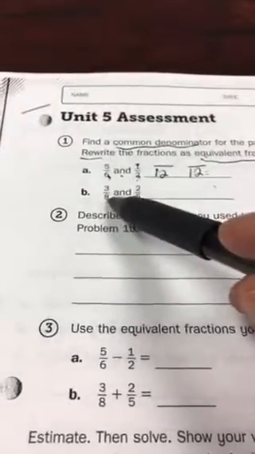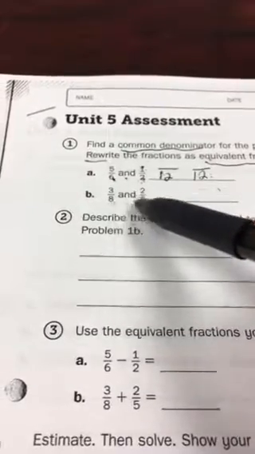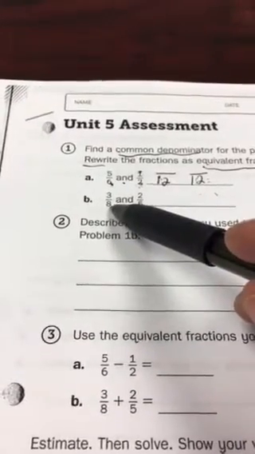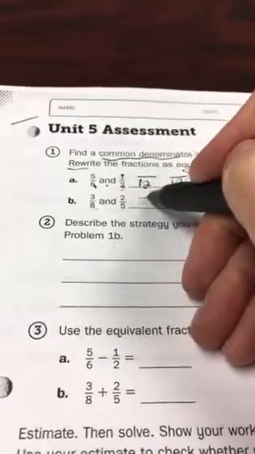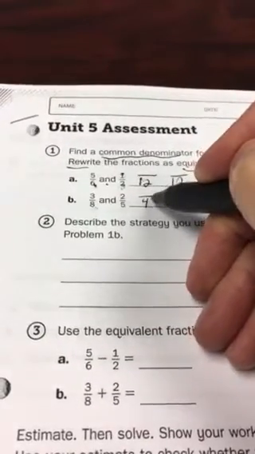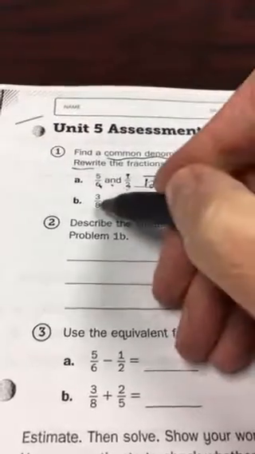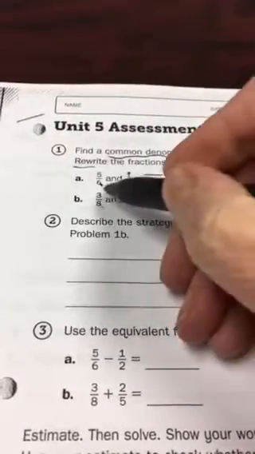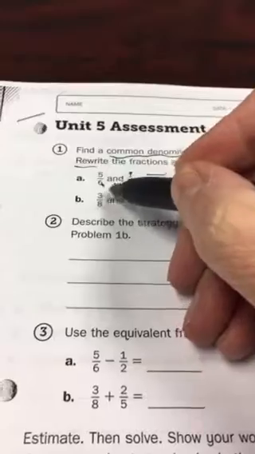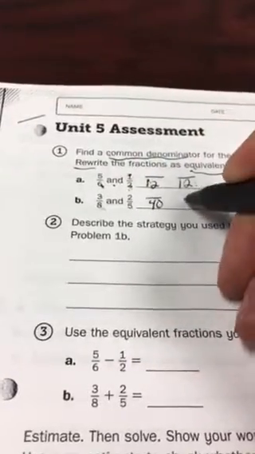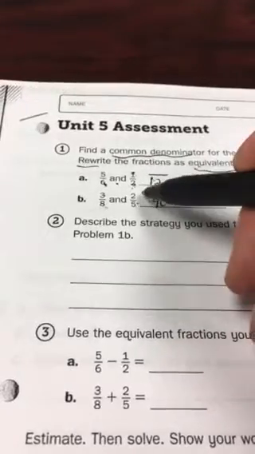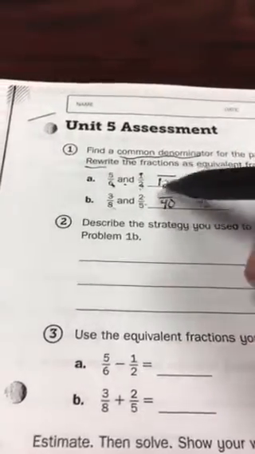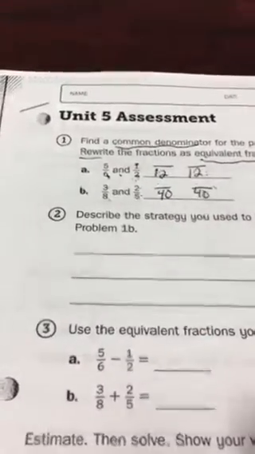Okay, same thing for 3/8 and 2/5. I know that 5 does not go into 8, but I know one way to find a common denominator is to multiply the denominators. So I could change 3/8 into an equivalent fraction that ends with 40, but 8 times what is 40? Because I would have to do 3 times the same number, and 5 times what is 40? And then I would have to multiply that, and then I would have equivalent fractions.